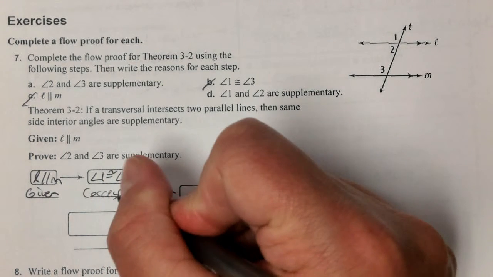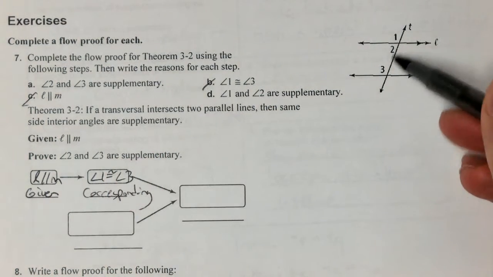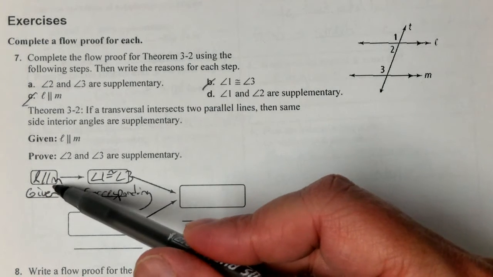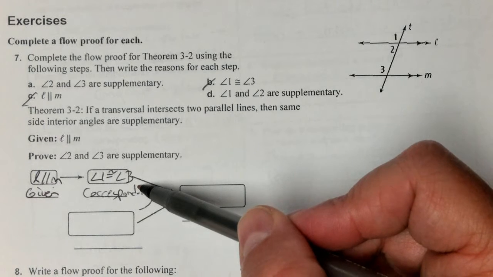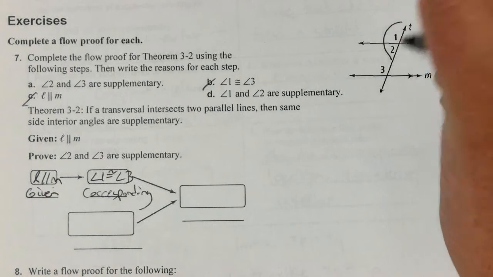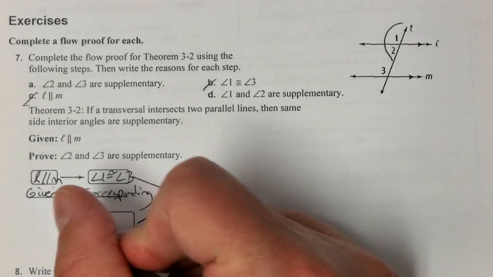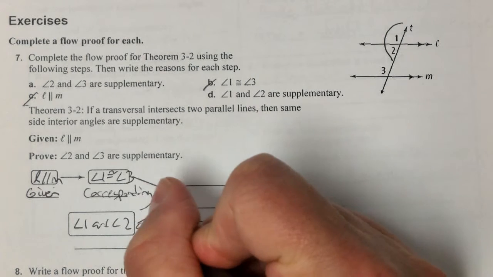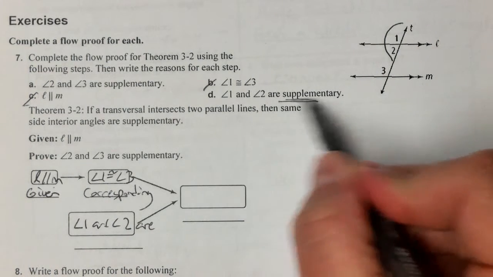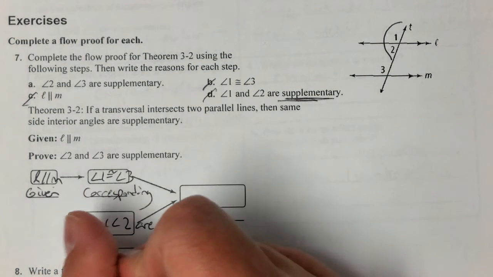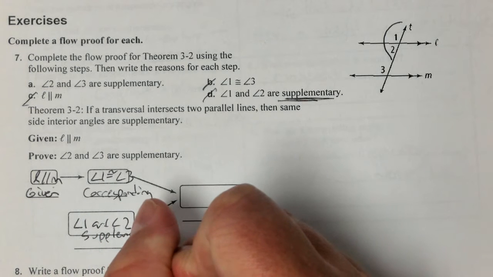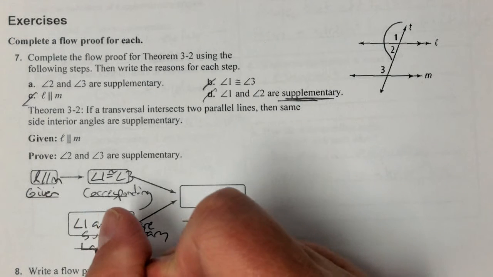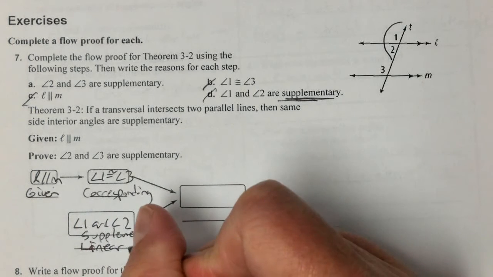So in this case, we know the lines are parallel, so we know those angles are equal. The other thing that we know is 1 and 2 are a linear pair. Angle 1 and angle 2 are supplementary is how this is worded, but they are a linear pair. So that blank is linear pair.